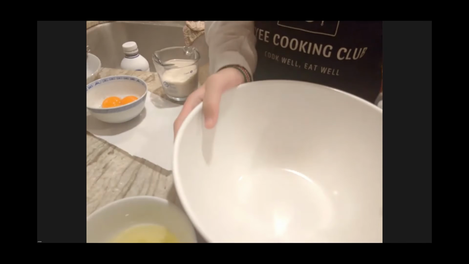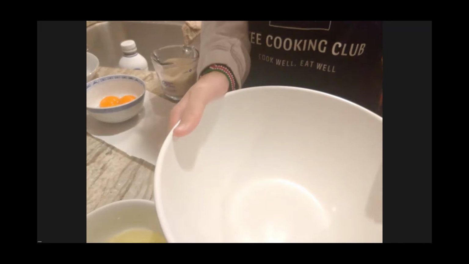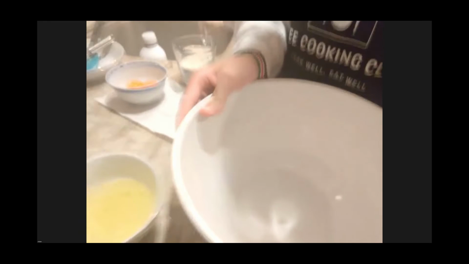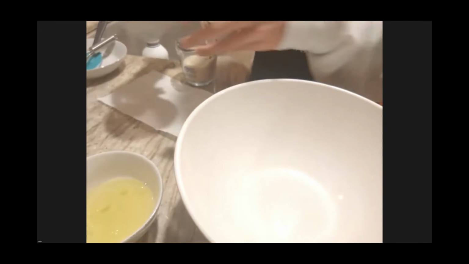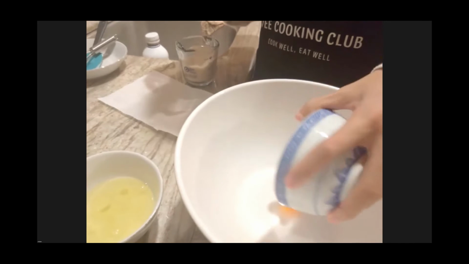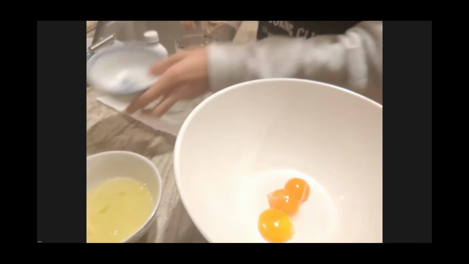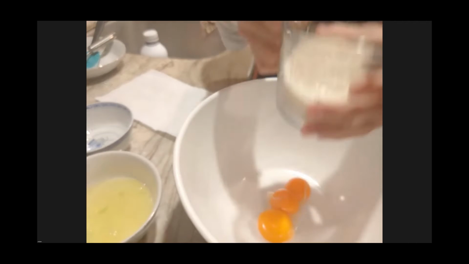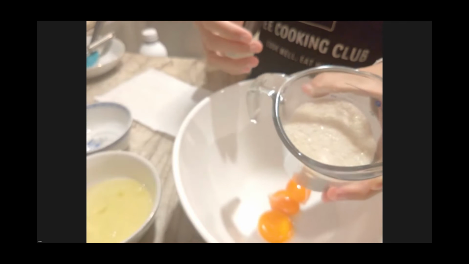So next step, we are going to take our large mixing bowl, which is going to be the final bowl where everything will go into. We are going to add in our 3 egg yolks and our 100 grams of sugar, or half a cup.